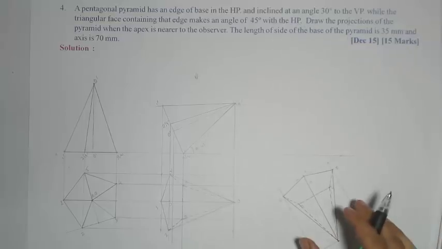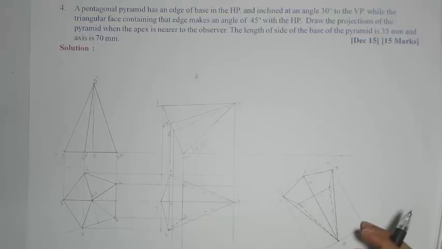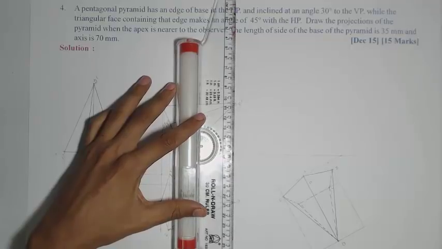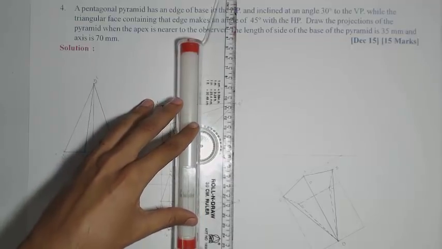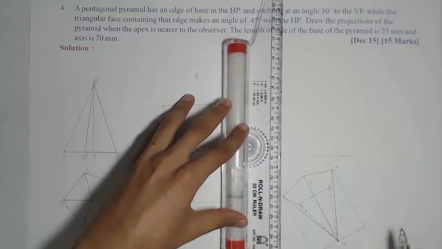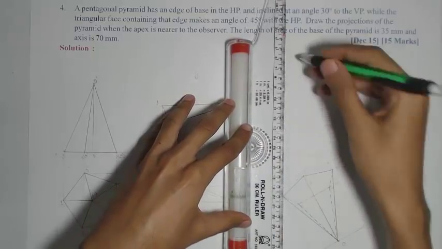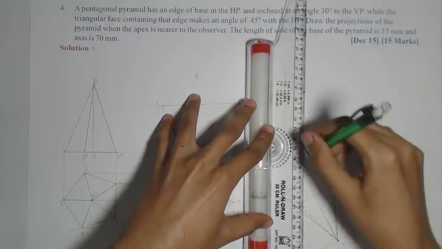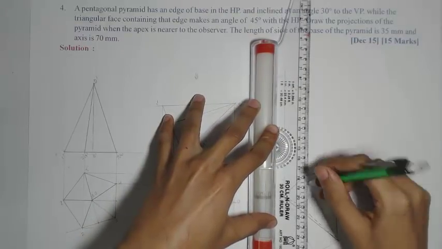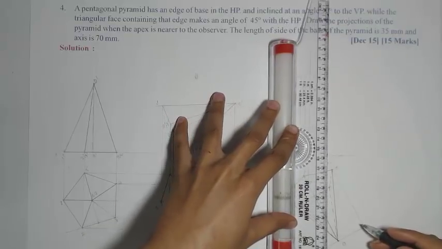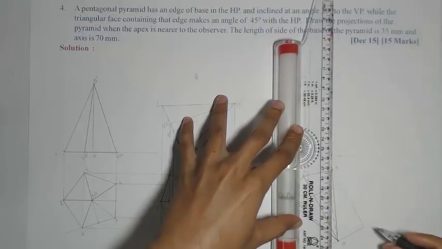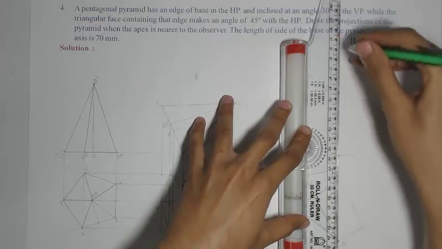I think only this part is where students get stuck while redrawing the third stage. The rest of the things are easy. We have to just project and mark the points and then join, taking care of visibility. So now after redrawing the top view, we just project from each corner. Don't miss any corner or any apex point or center of the base, and at the end, the apex.